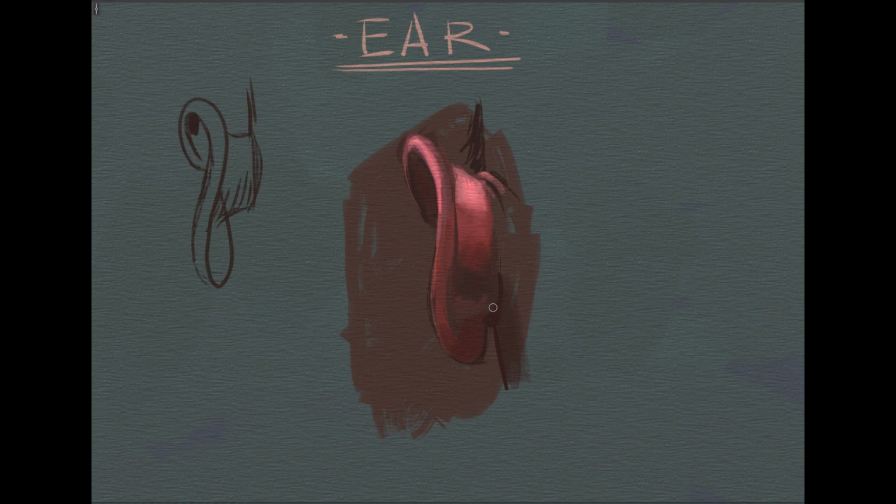Remember the way everything fits in, like the way the ear fits into the side of the head. If you can get it to fit in convincingly, your drawing will be that much more convincing to others. Okay, the way the connections happen, the way things fit together. If you can sell that idea, your drawing will be in a much stronger position to convince people of what it is.